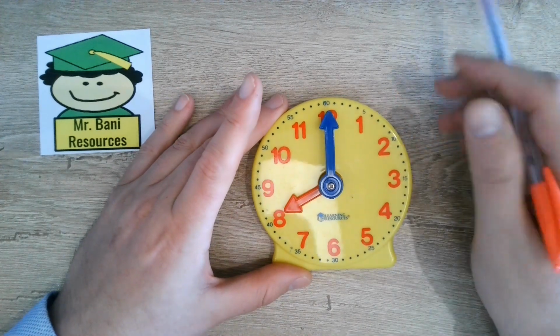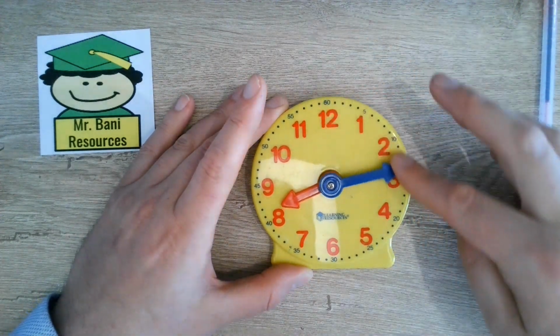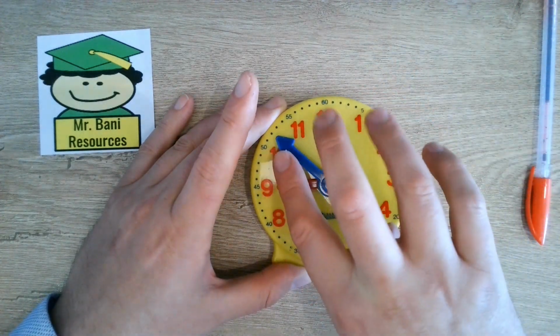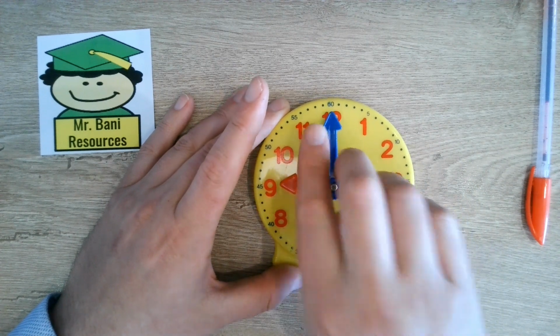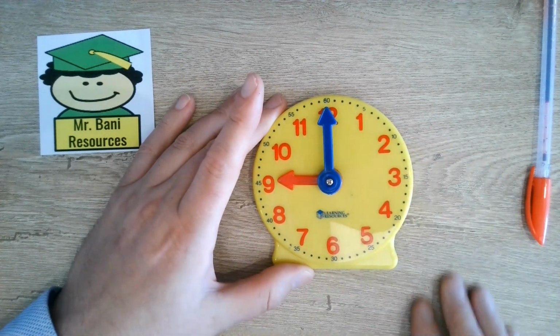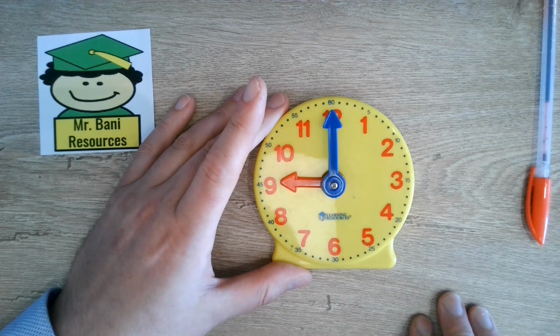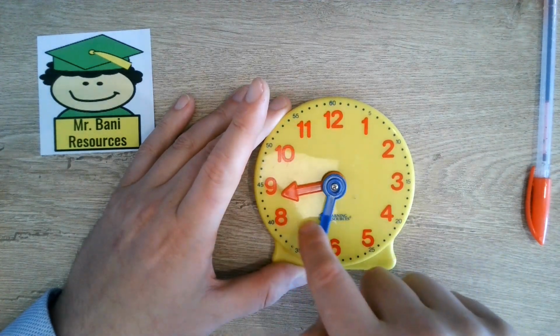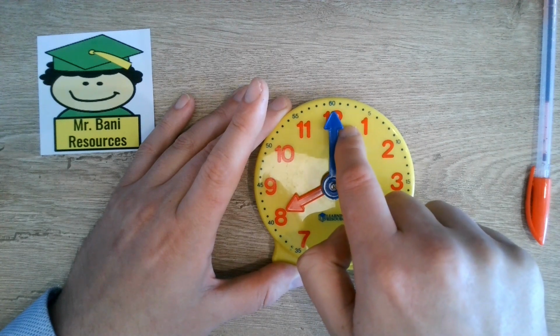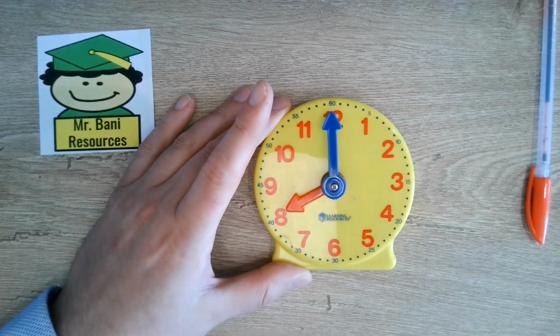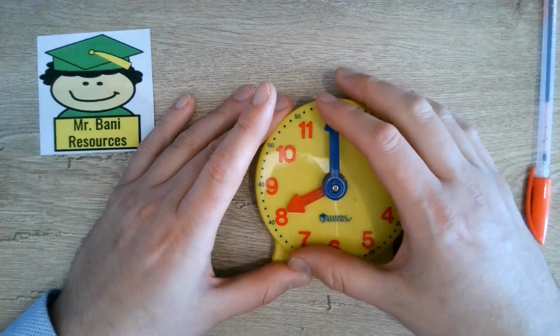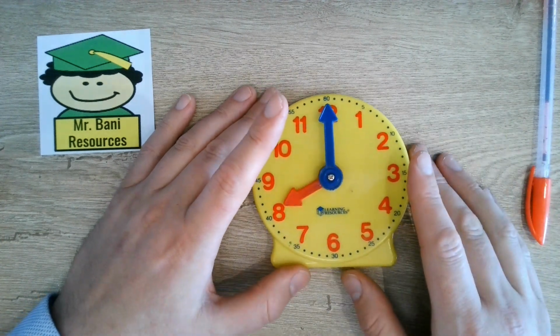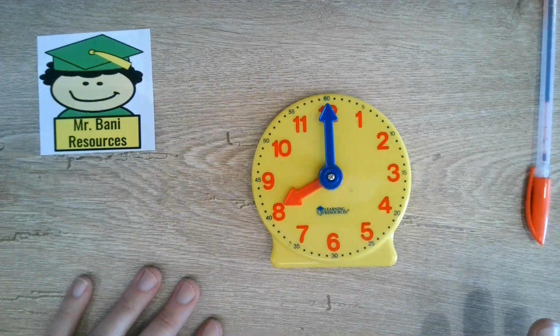For every revolution, this big minute hand takes 60 minutes. 60 minutes also known as what? 1 hour. Let's reverse it and go back from 9 to 8 o'clock. There's 1 hour. 9 o'clock, take away 1 hour, 8 o'clock. Well done. Okay, so you need to know certain parts of the clock.